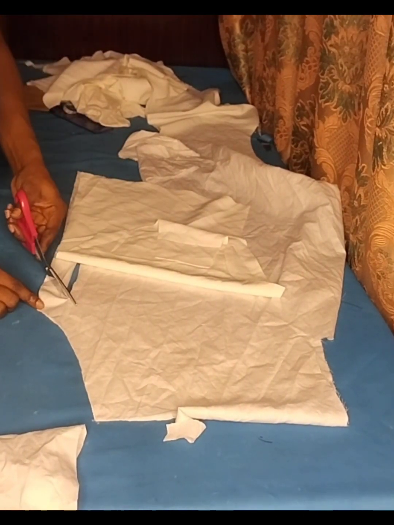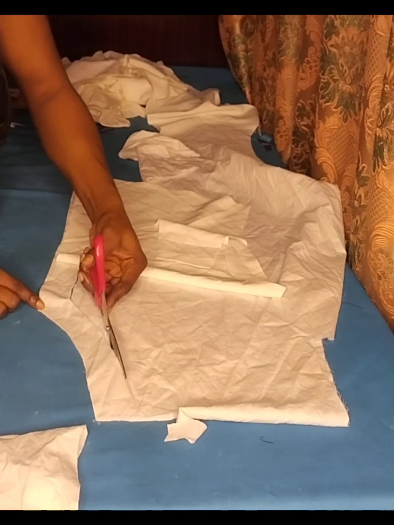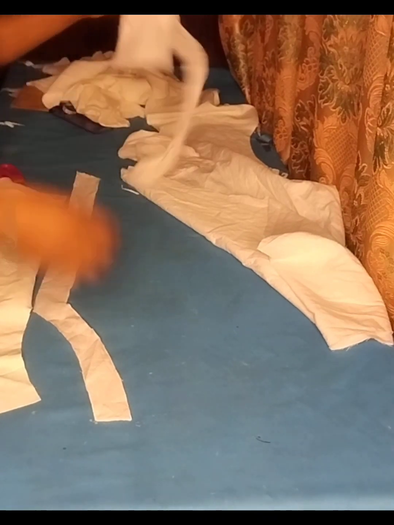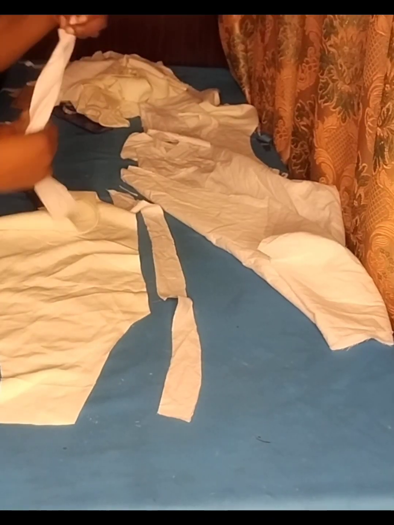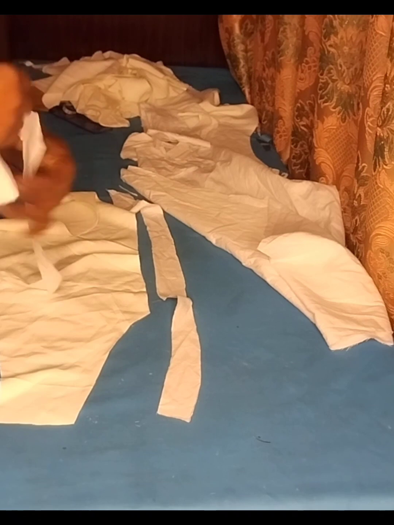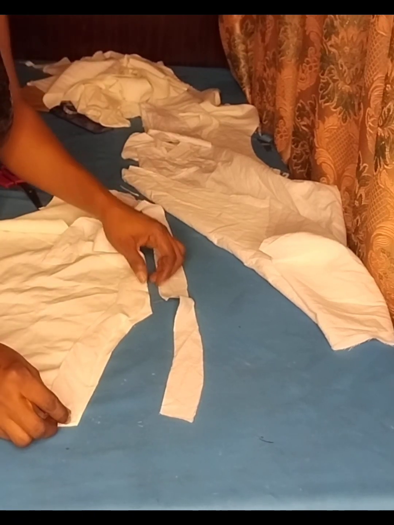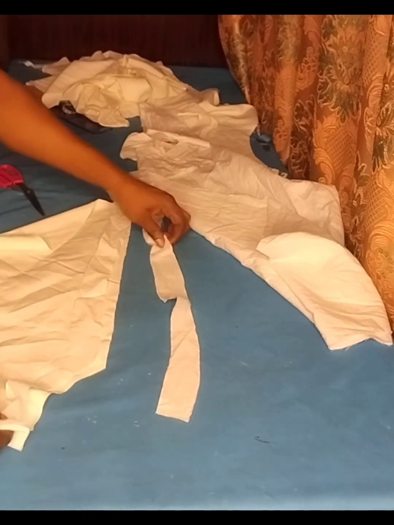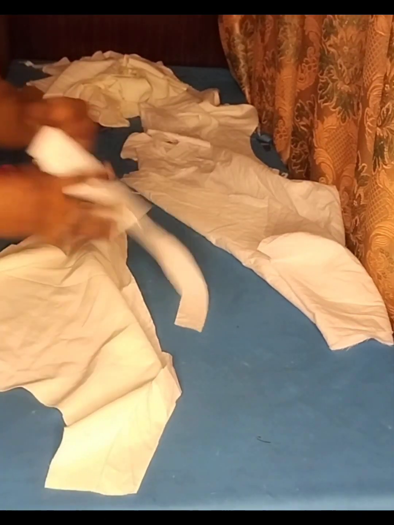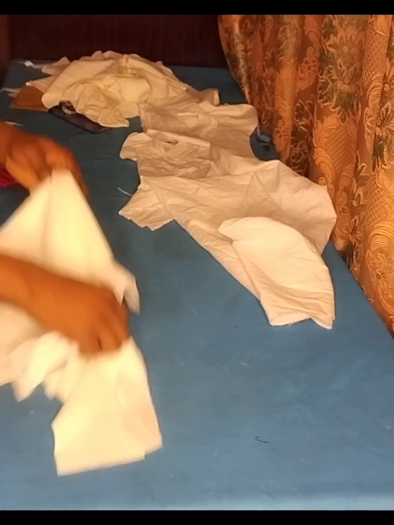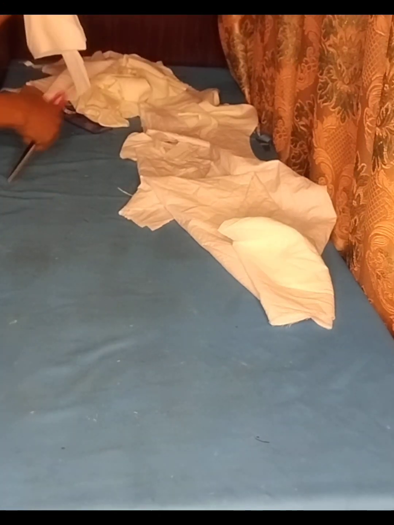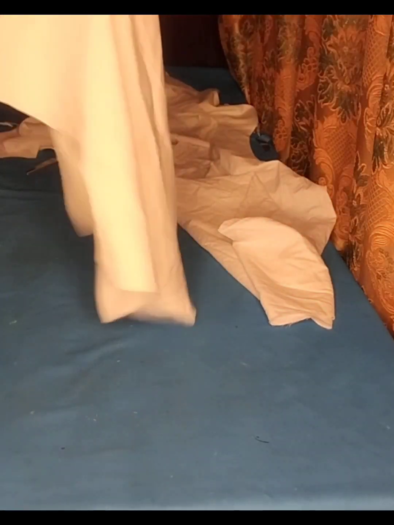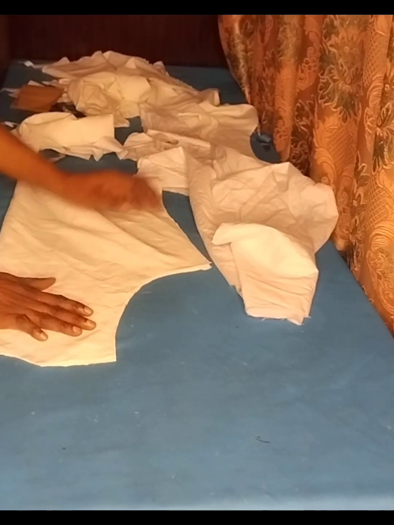It's as if you're making a boo-boo lapel. So this is it, as I'm going to turn it. This is for the two sides, the two front parts. So I'll go ahead and cut for the back.